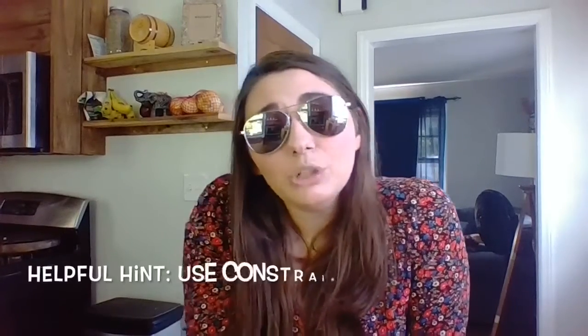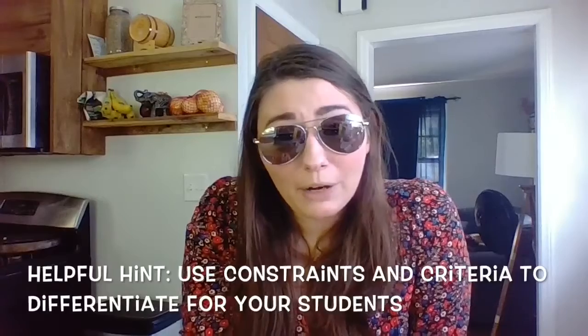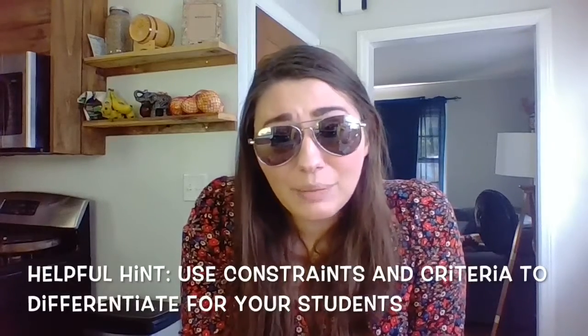The constraints and the criteria, that is a really great place for you as the parent or as the teacher to introduce elements of differentiation for your different age kids or students. So if you are teaching a group of students at varying skill levels, or students who have had different sorts of interactions with the engineering and design process, then you can add constraints to the activity for specific students or groups of students if you know that they can handle it.